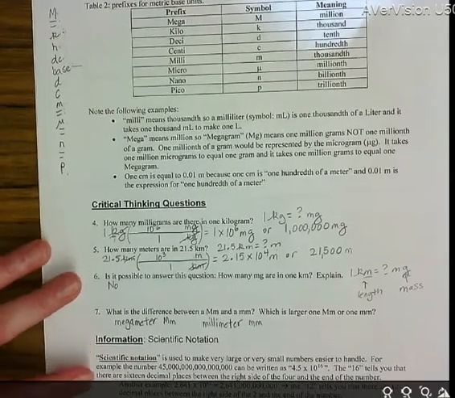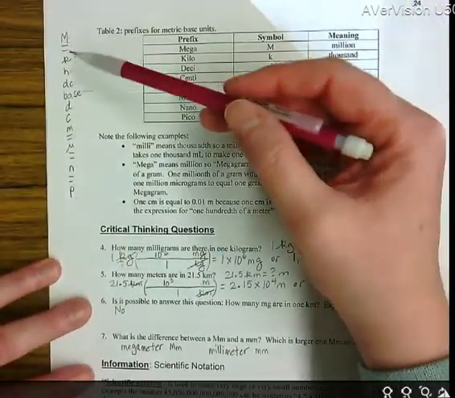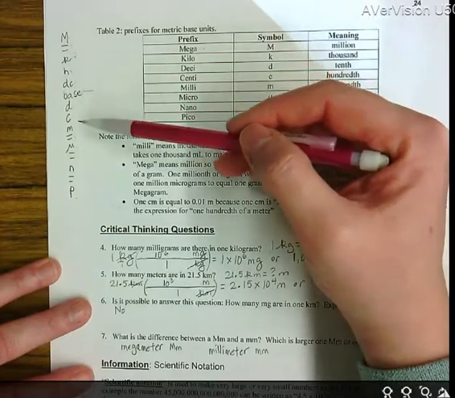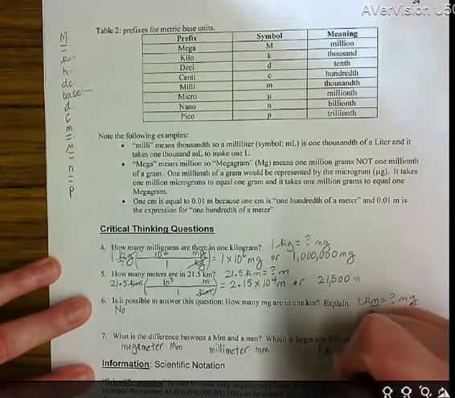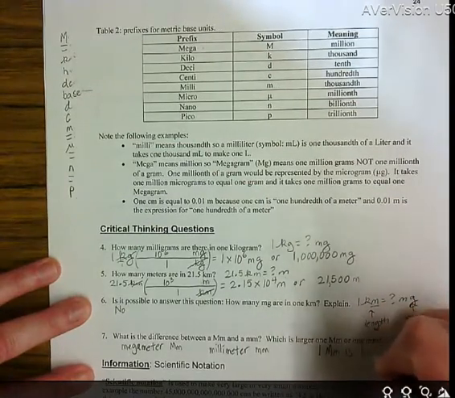Okay, and then which one is larger? Again, I look over here. Mega is larger than milli, so the megameter is larger. So 1 megameter is larger.